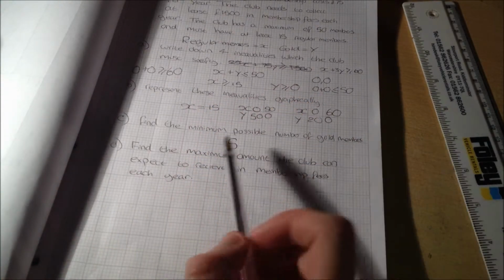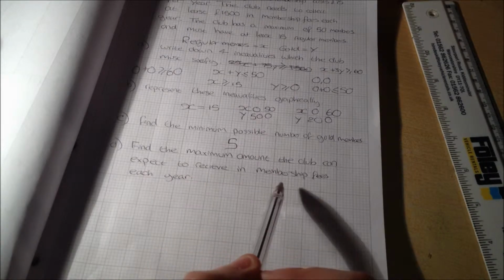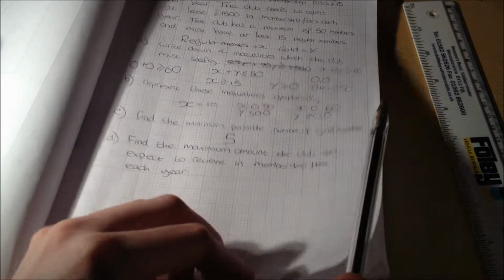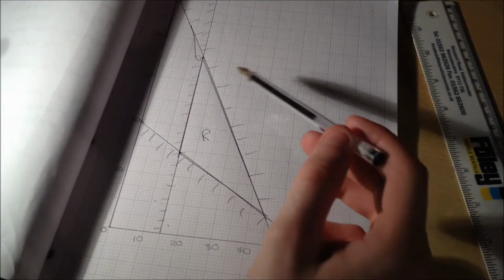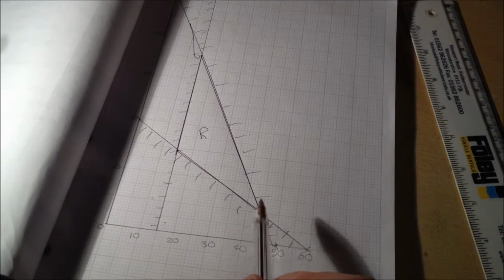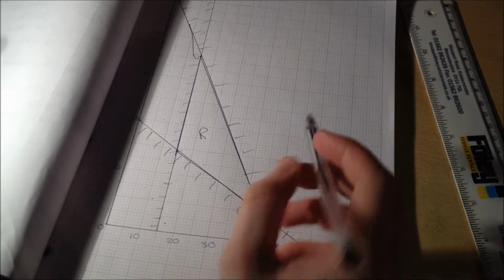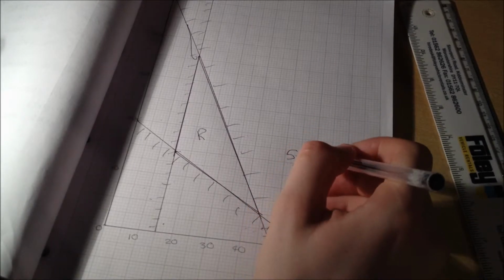Now for the harder one, we need to find the maximum amount the club can expect to receive in membership fees each year. Now, the answer to this sort of question is always one of the vertices. So we write each one of these out. This bottom one here is 5y plus 45x.